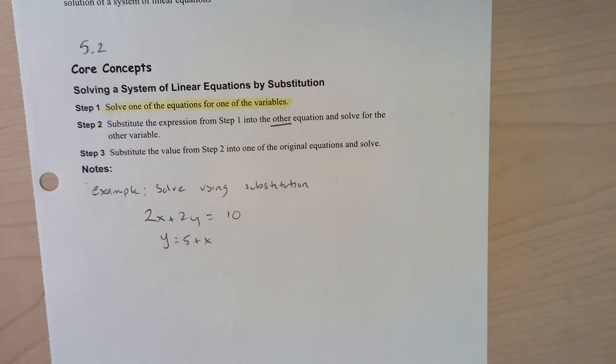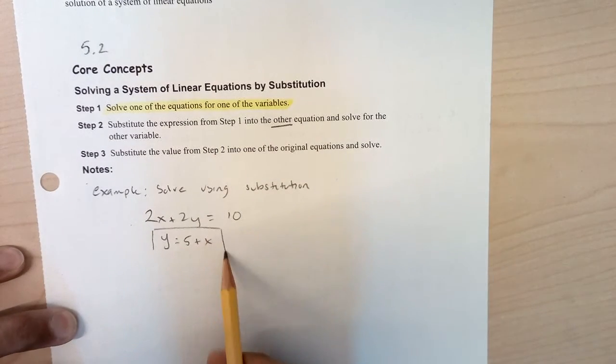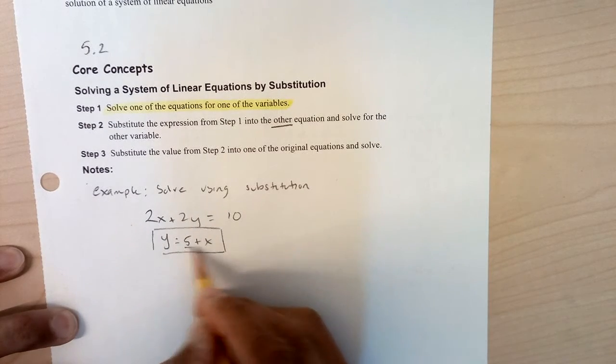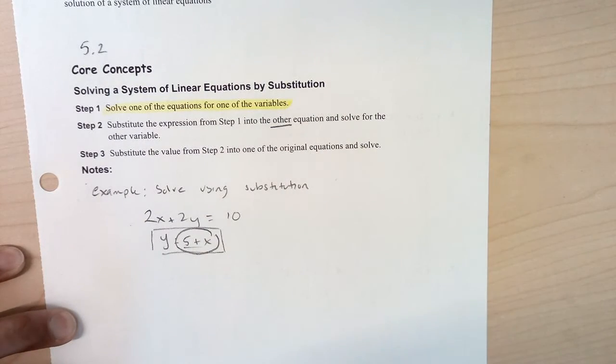Here's what I always say. The first step, solve one of the equations for one of the variables. I always say pick the easiest one. And in this case, the easiest one is this second equation. You should solve it for y because it's already solved for y. y equals 5 plus x. But here's what y equals, 5 plus x.